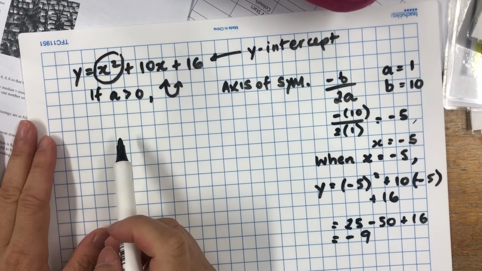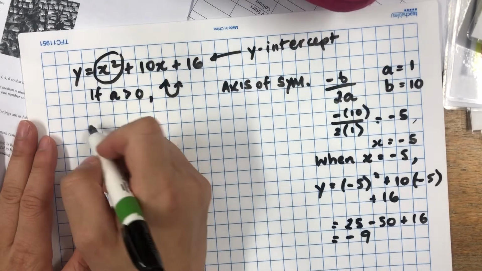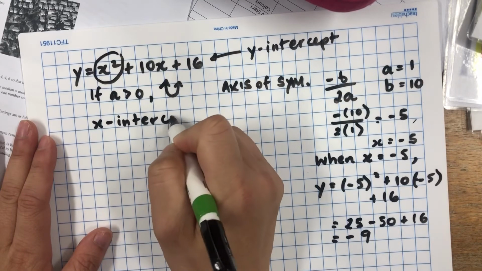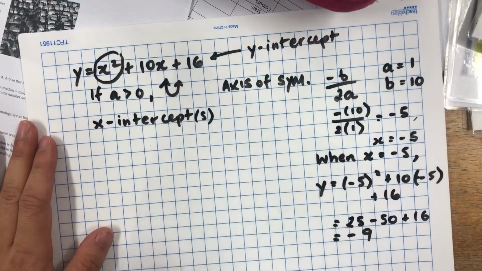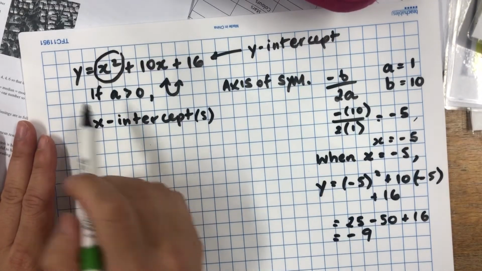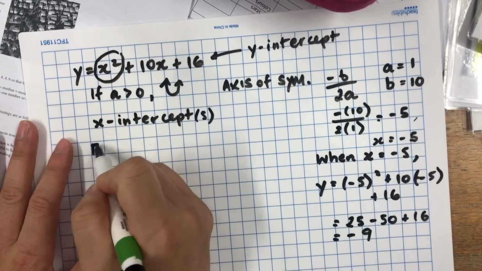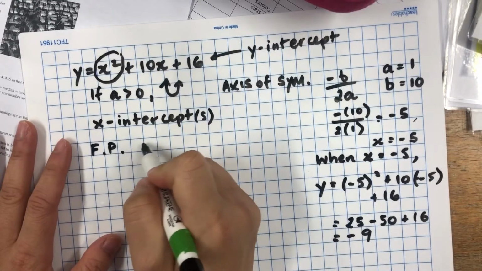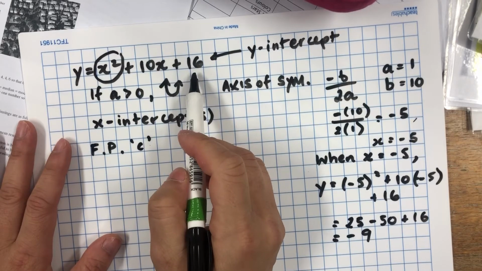Okay? So the last thing we want to do, the most difficult part of this process, is determining the x-intercepts, okay? This is the thing that we've been working on. X-intercept, or plural, x-intercepts. So how do we do that? Well, what we want to do is to find the factor pairs for C, which is the number here in the equation.